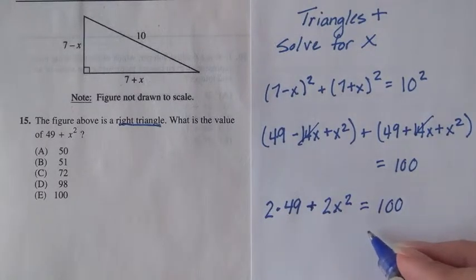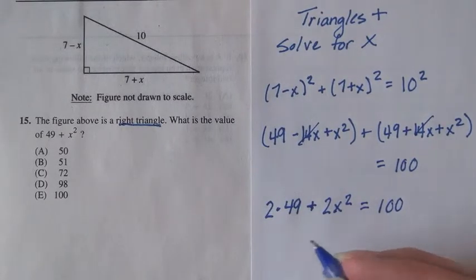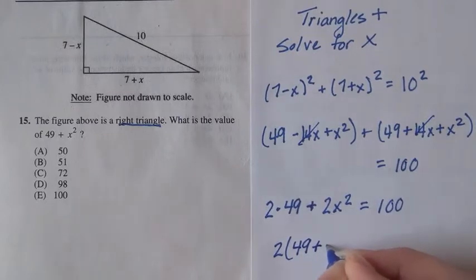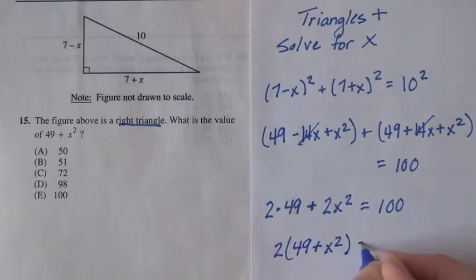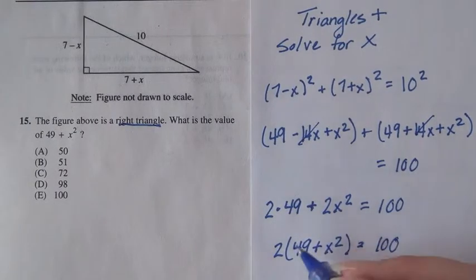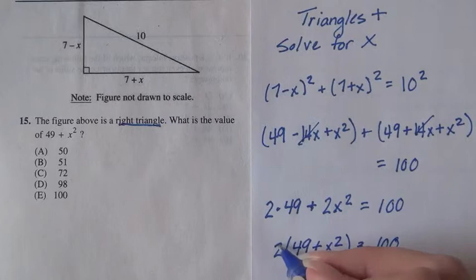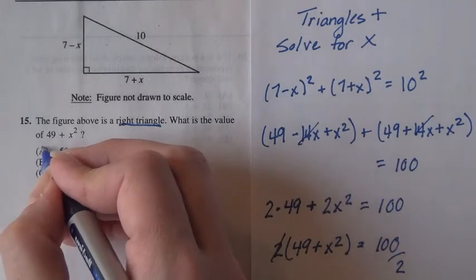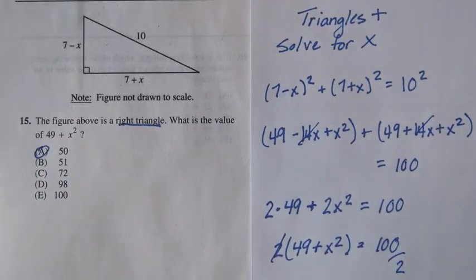Now you can see that if you pull a 2 out on this side of the equation, you'll get 2 times the quantity 49 plus x squared equals 100. And that 49 plus x squared is exactly what we're looking for. So if we divide both sides by 2, we'll see that 49 plus x squared is equal to 50. So the correct answer is A, 50.